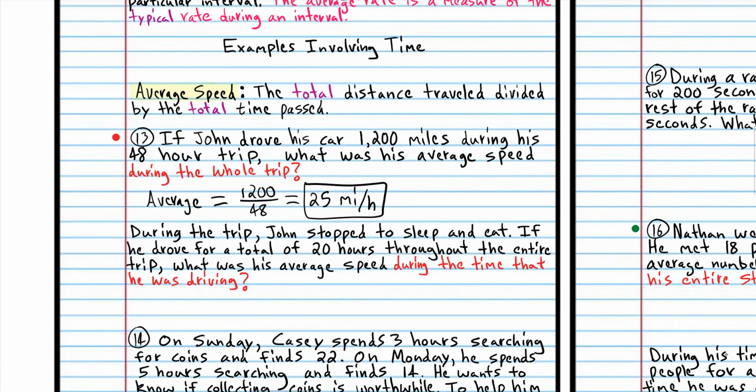So to demonstrate that, we go on to the next part of the problem. It says, during the trip, John stopped to sleep and eat. If he drove for a total of 20 hours throughout the entire trip, what was his average speed during the time that he was driving? You see, the previous part was asking for the average speed for the whole trip, counting even the time that he was asleep or eating or getting gas. But in this part of the problem, it's asking for the average speed only during the time that he was actually driving.